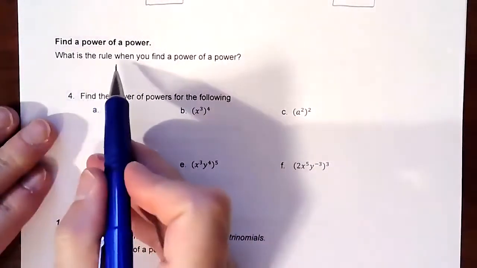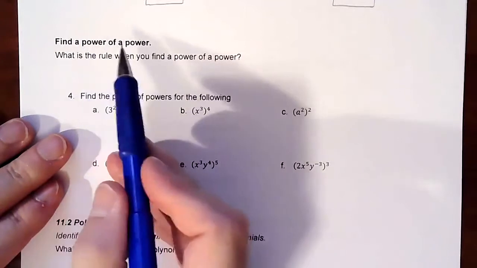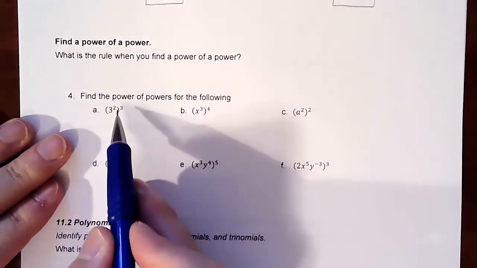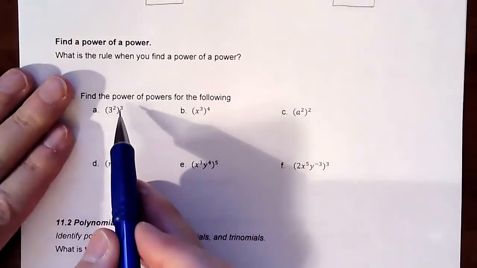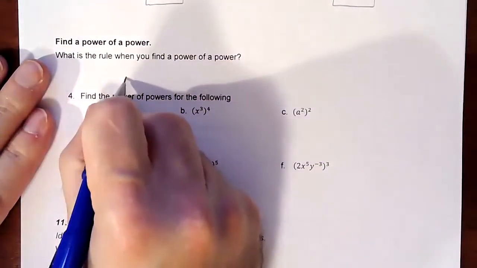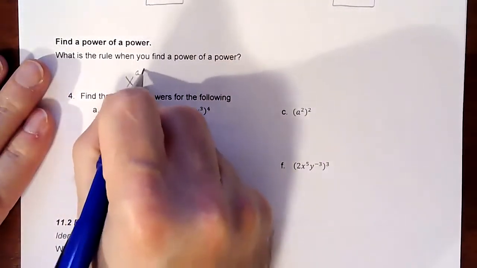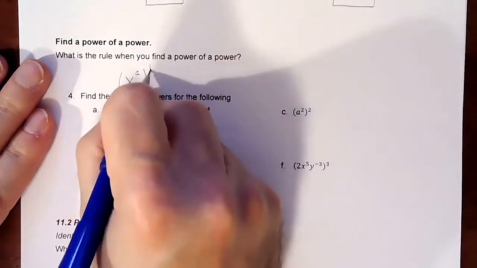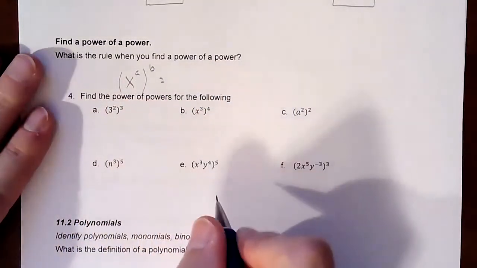In this video, we are going to work on problems that have powers raised to powers, right? So you got something raised to another power, and how do we do that? So here's kind of the look that you got going on. You got some power, and it's being raised to another power. What do we do with that?